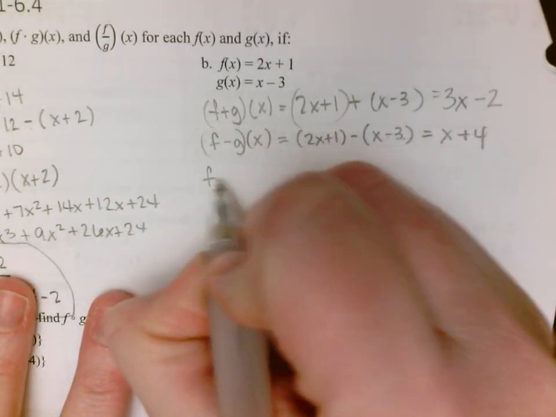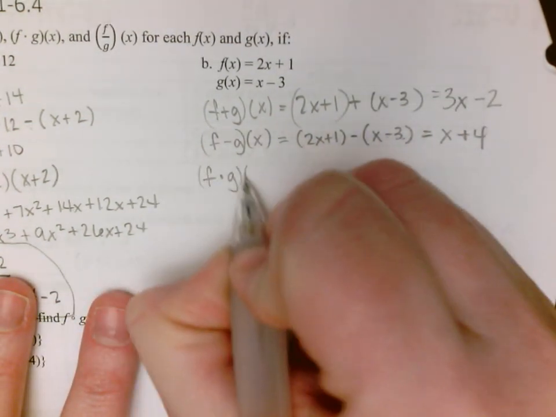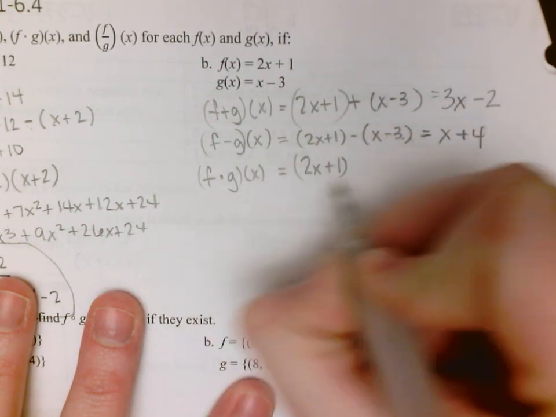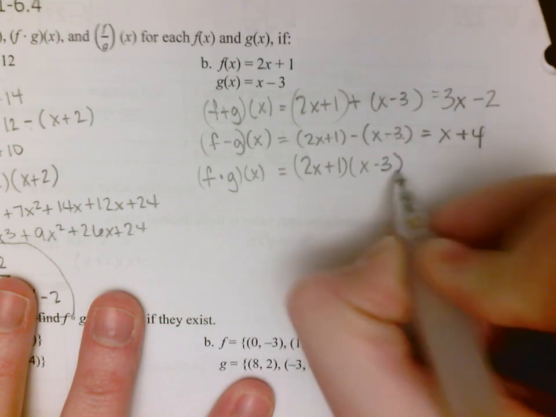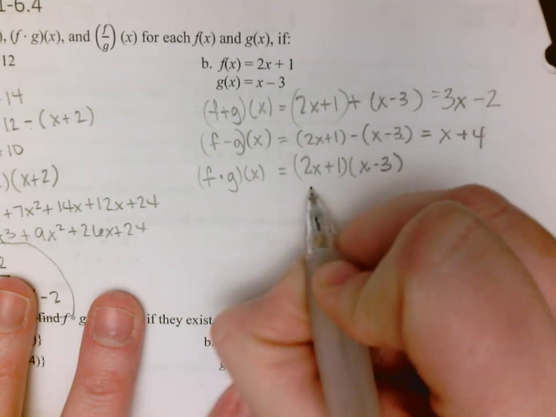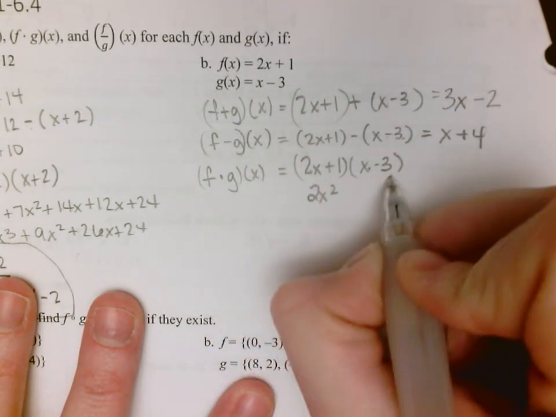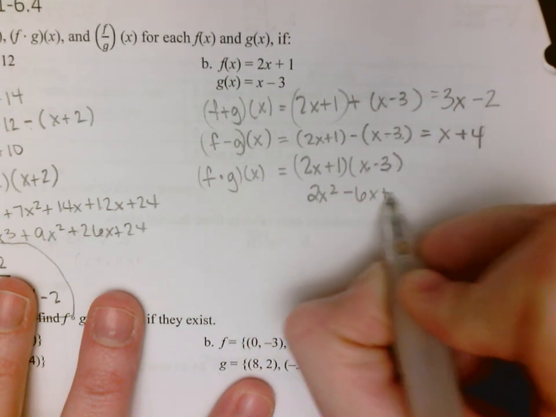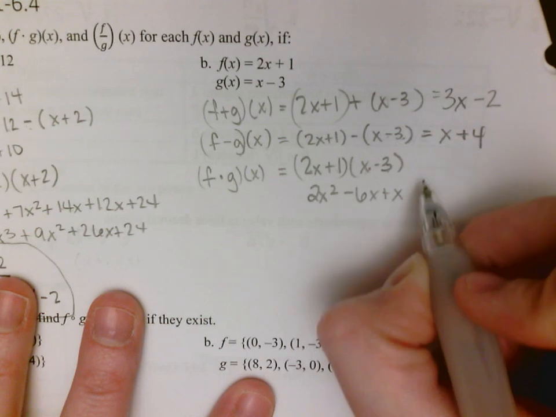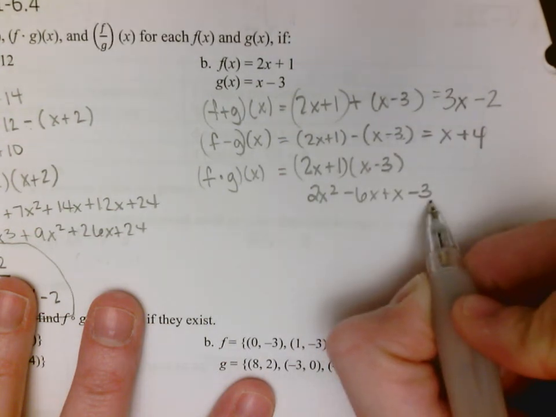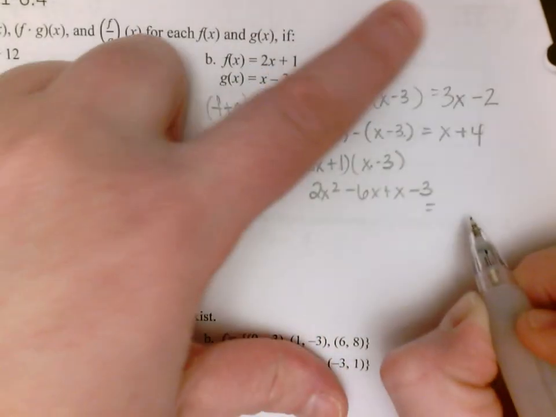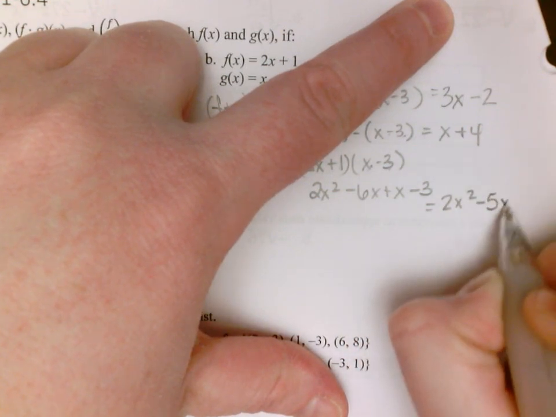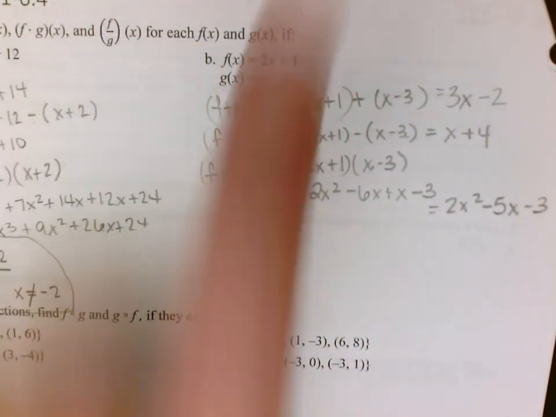F times g of x equals 2x plus 1 times x minus 3. So 2x times x is 2x squared. 2x times negative 3 is negative 6x. 1 times x is x. 1 times negative 3 is negative 3. So this equals out to be 2x squared minus 5x minus 3.